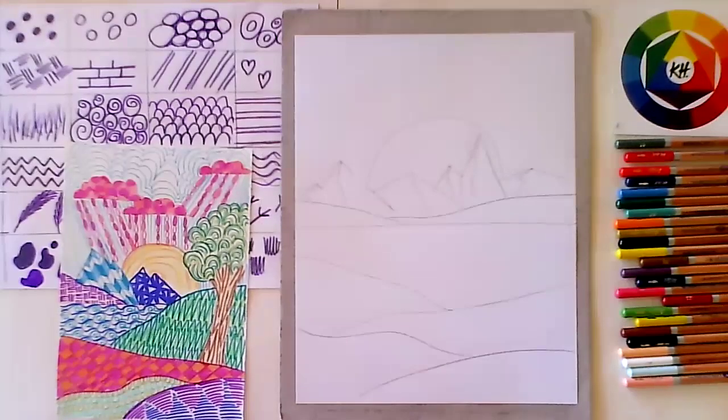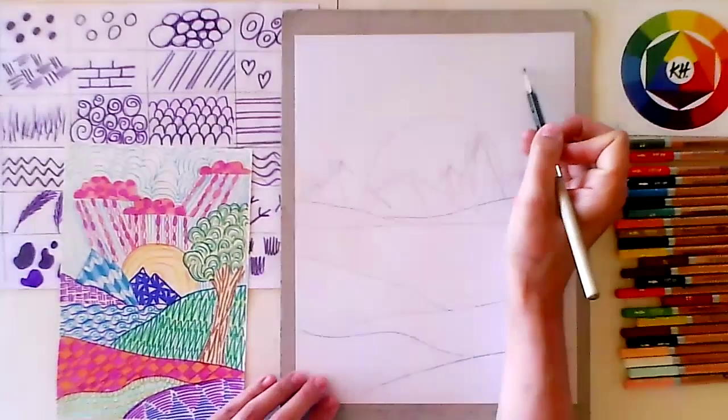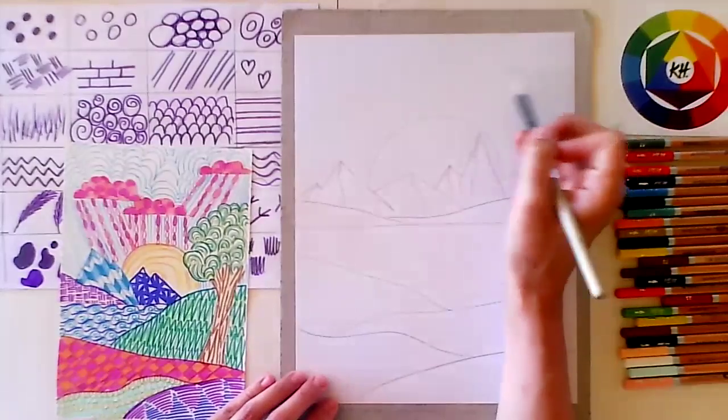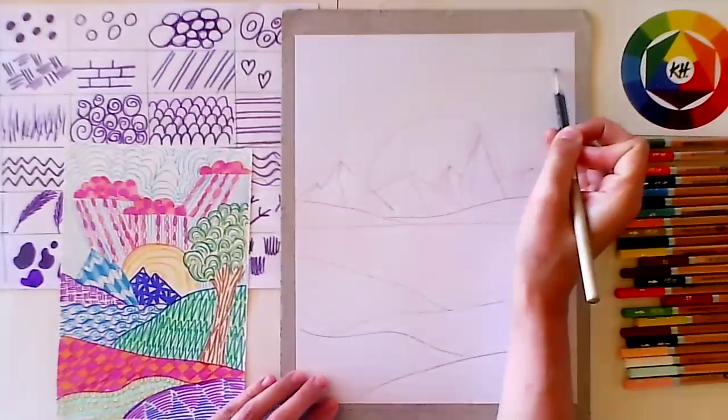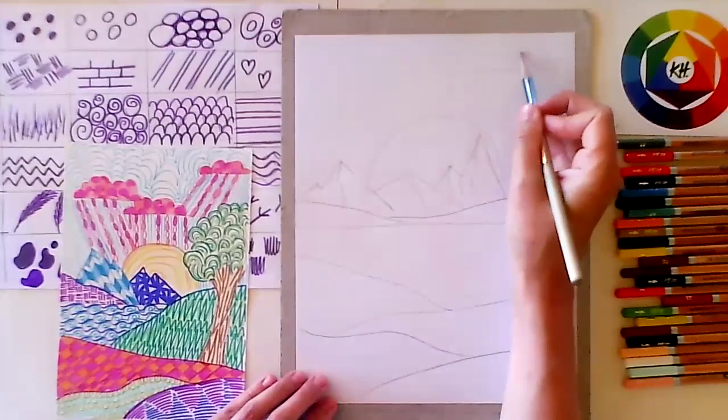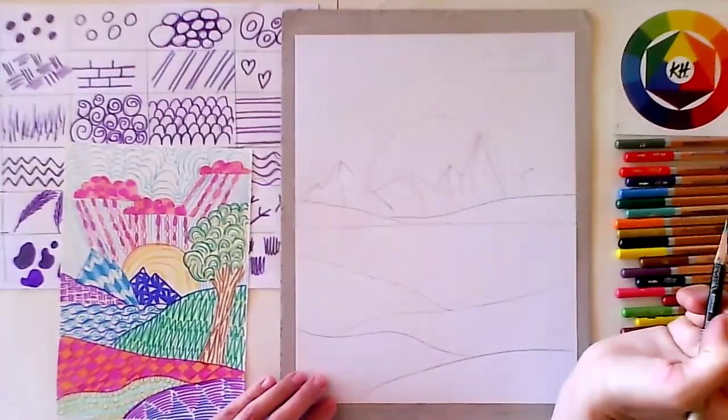And then you check how much space you have left on the top. So then you can decide how many clouds you want, or if you want them. I like to draw clouds with a straight line at the bottom and then making them curvy on top.